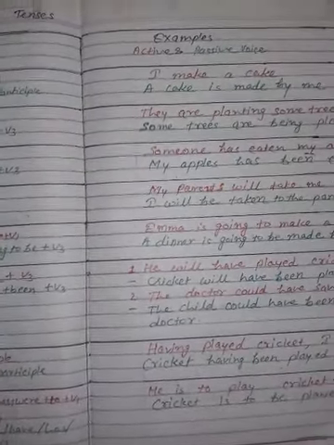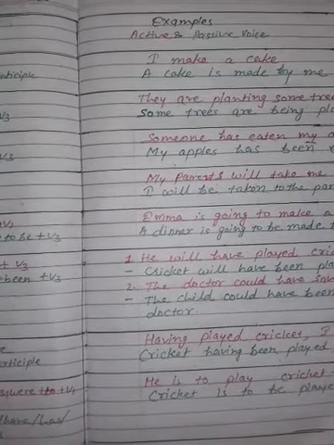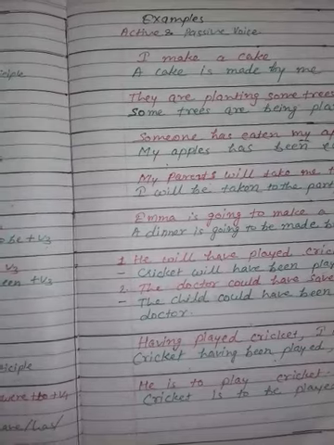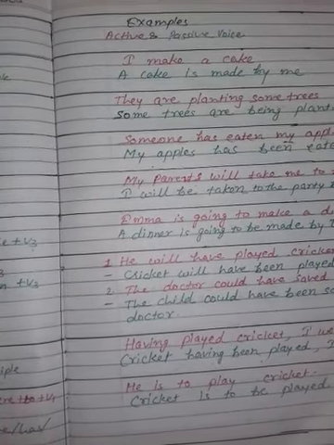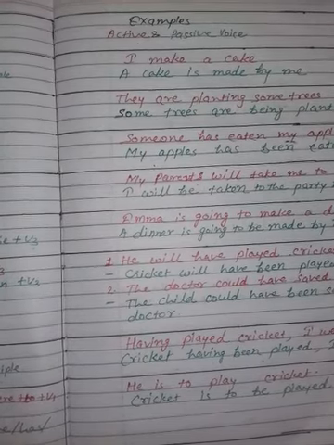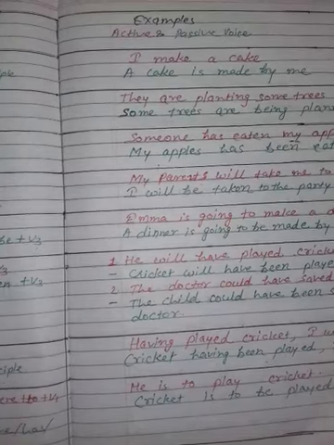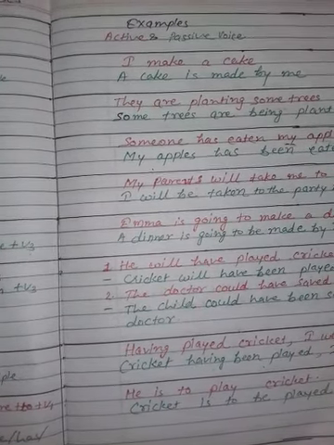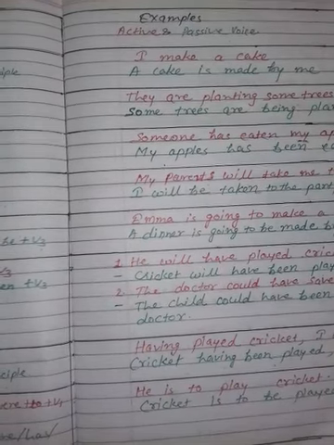I make a cake. It is a sentence of active voice of simple present tense. When we change into passive voice, a cake becomes the subject of passive voice. A cake is made by me.